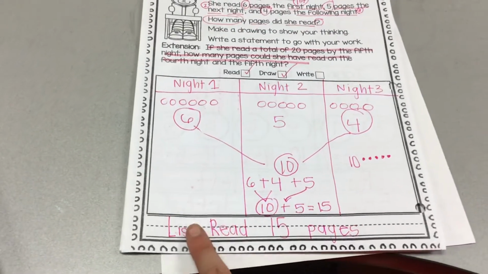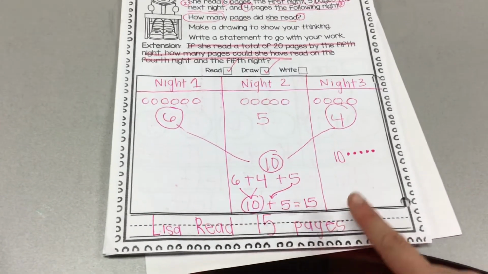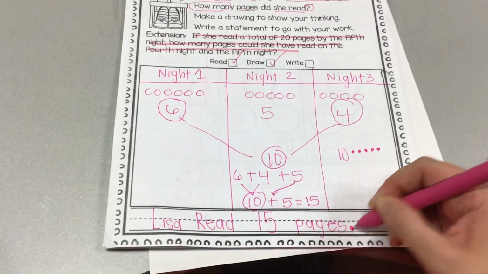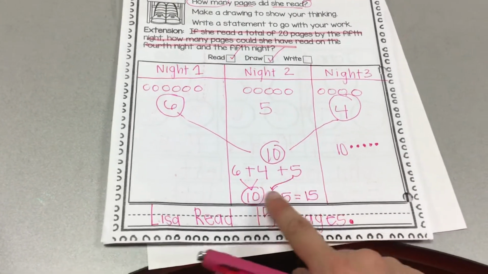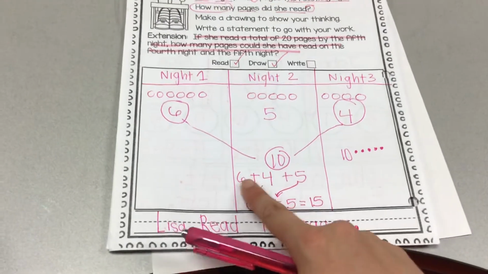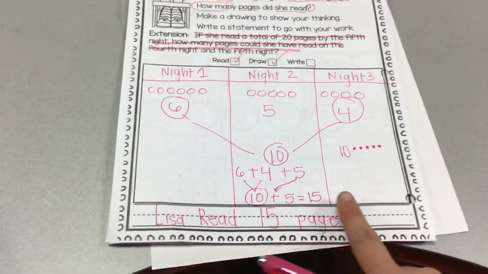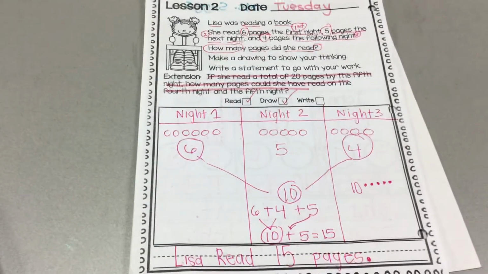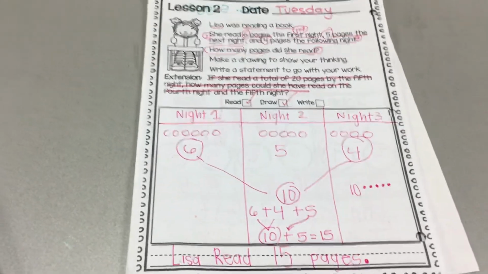We're going to say, Lisa read 15 pages, period. You know that because 10 plus 5 is 15, or 6 plus 4 plus 5 is 15. If you really want to check your thinking, you can count all of your dots. Okay, you're ready to go to Zearn. Have a great day.